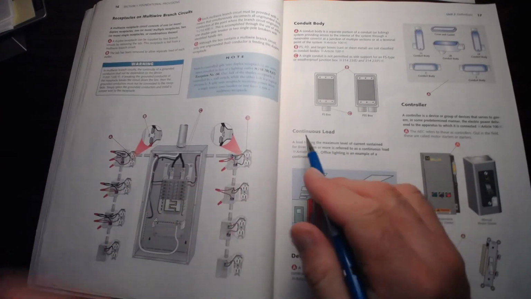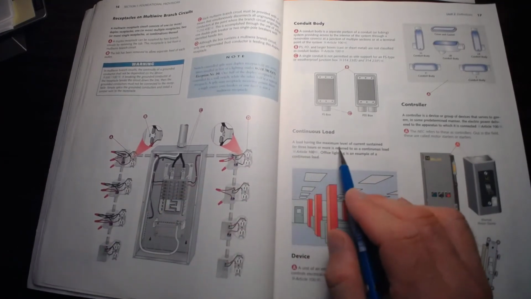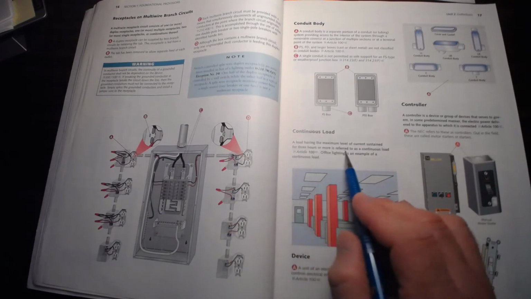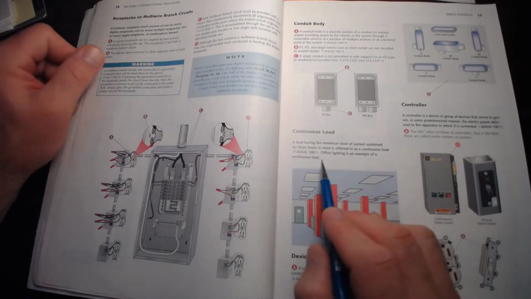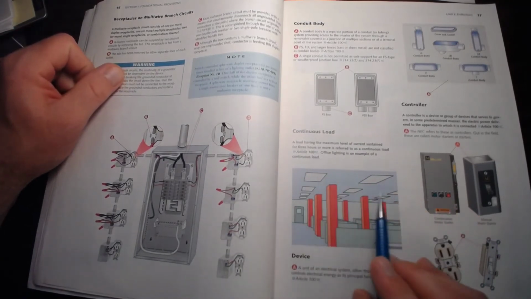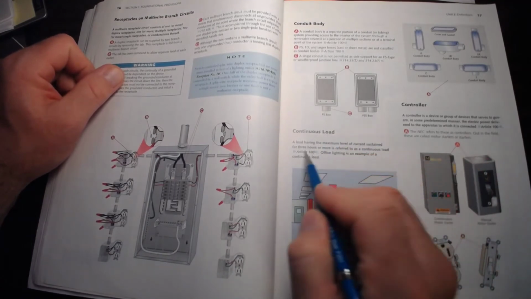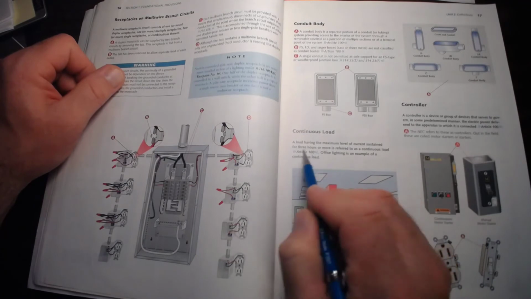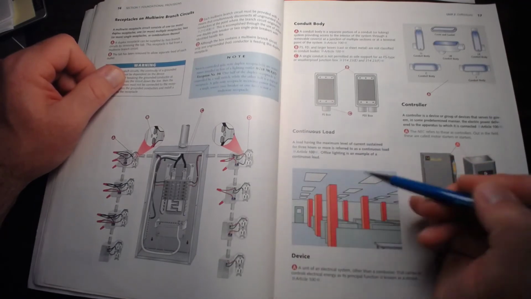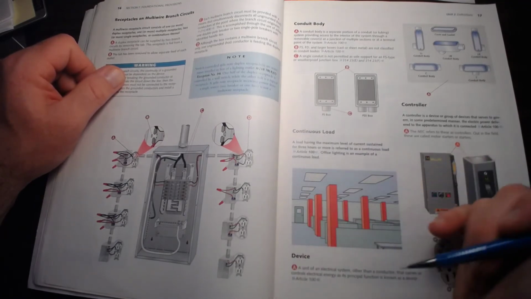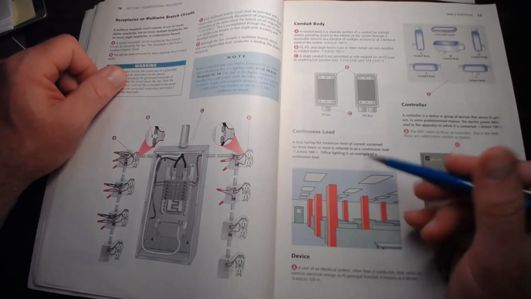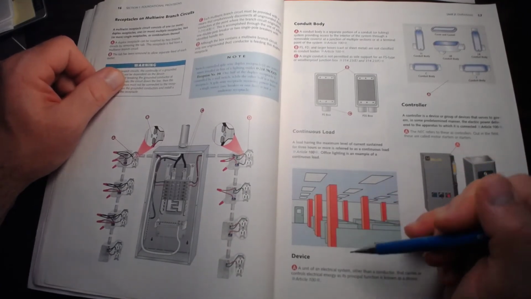So continuous load, a load having a maximum level of current sustained for 3 hours or more, is referred to as continuous load. So office lighting is an example of continuous load. This is the key right here, 3 hours or more. That's going to be your timing. So let's say you have an exhaust fan in this office that runs for 12 hours a day to move air through, then that would be a continuous load.